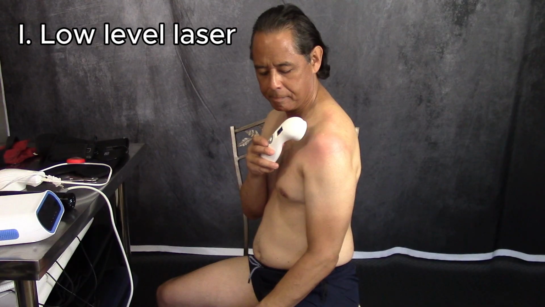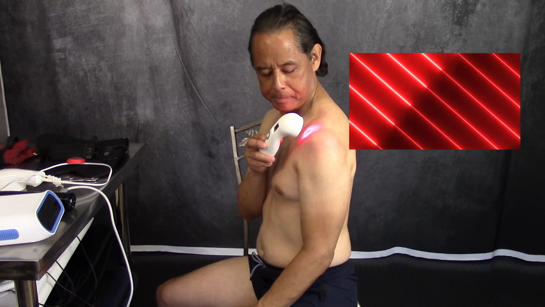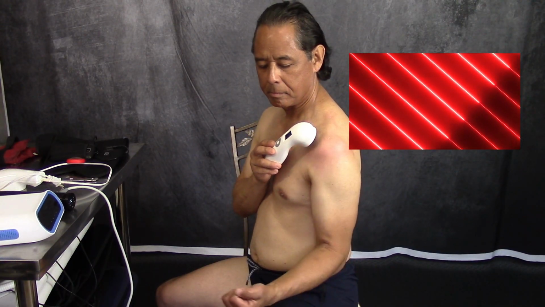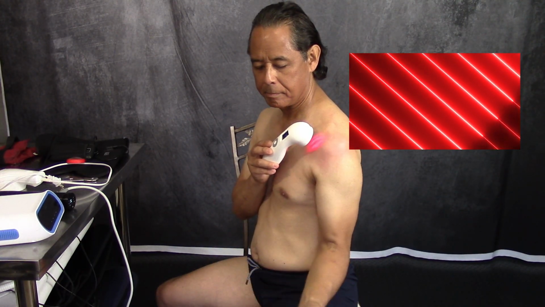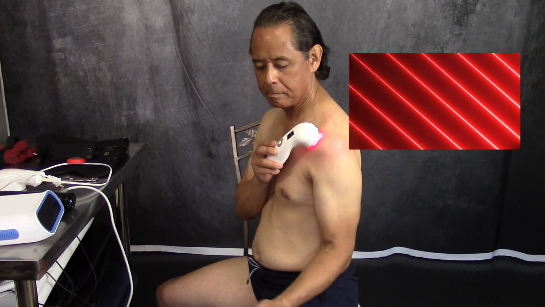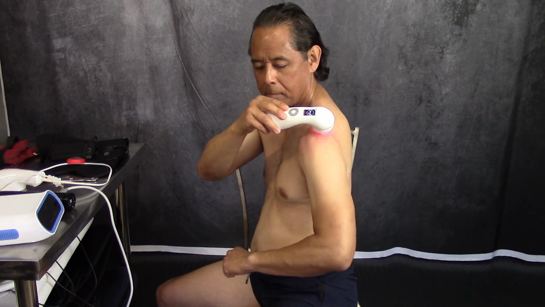Apply low-level laser to your shoulder. Laser light in the red and infrared wavelengths accelerates healing by stimulating cells that repair tendons and by increasing circulation to the injury, resulting in more oxygen and nutrients delivered to the injured tissues. Introduce movement as pain improves.